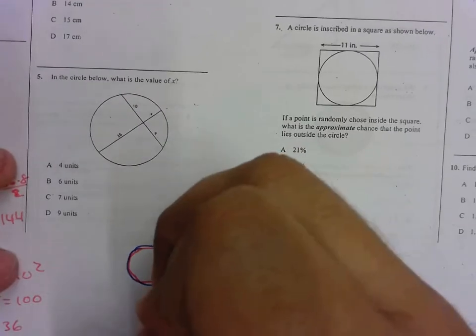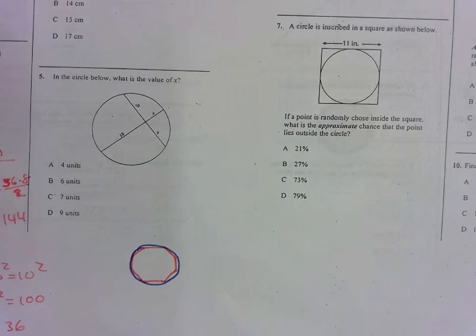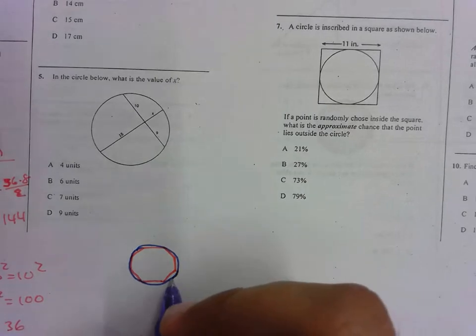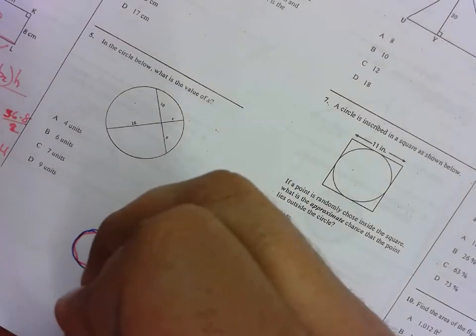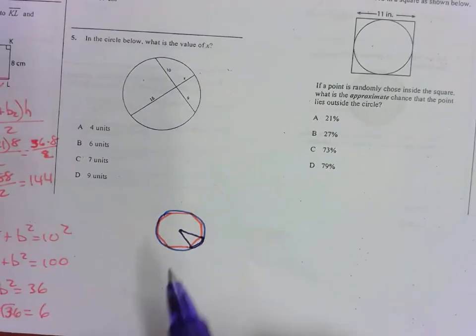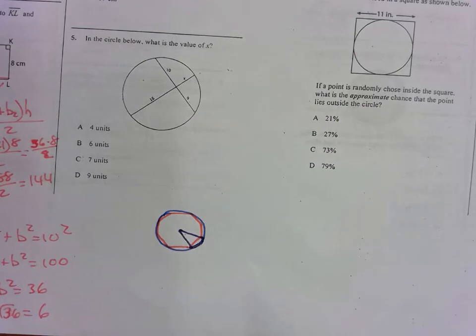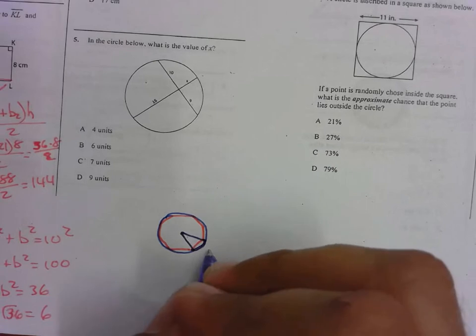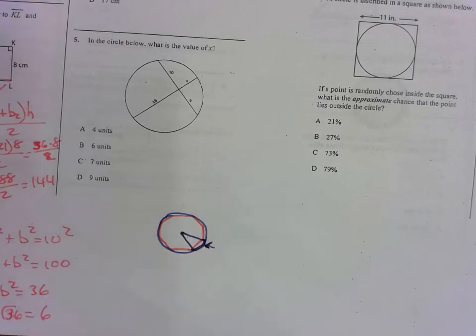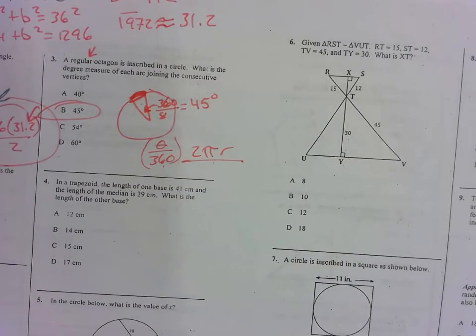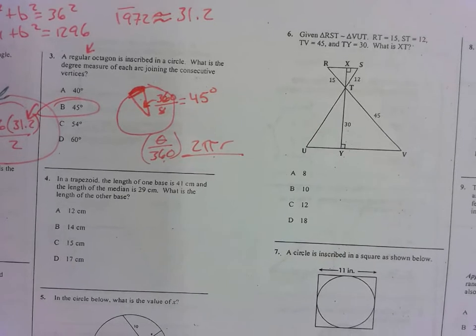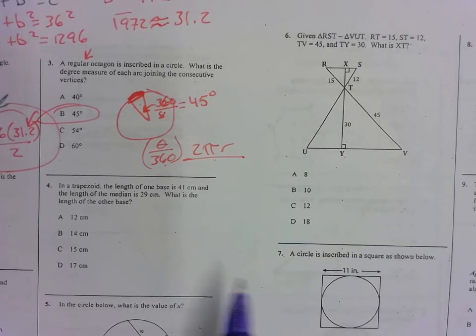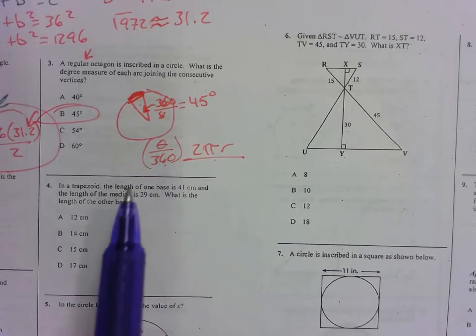So you're trying to find this, adjoining vertices, which comes from the center, which is 45, and the central angle is equal to the intercepted arc, which is 45. So think about it like a stop sign with a circle inscribed in it. So if I did this, I should get 45 degrees.